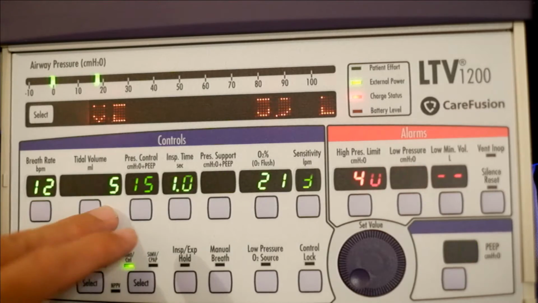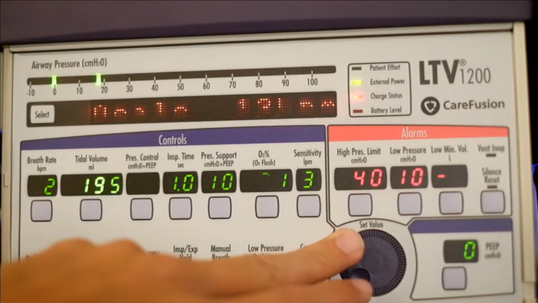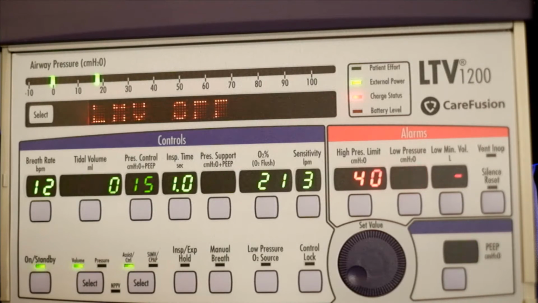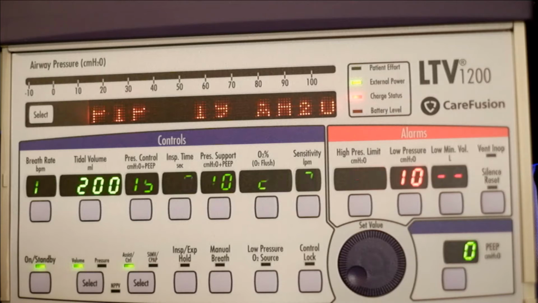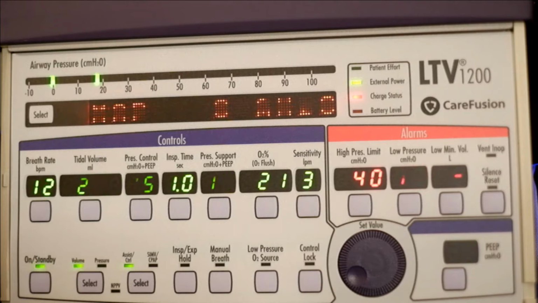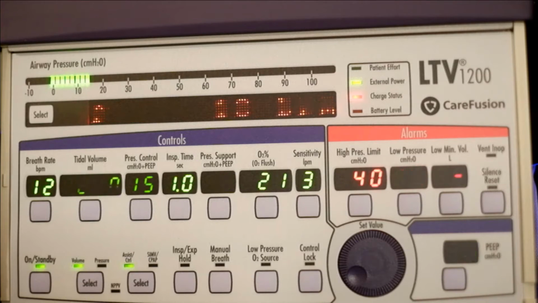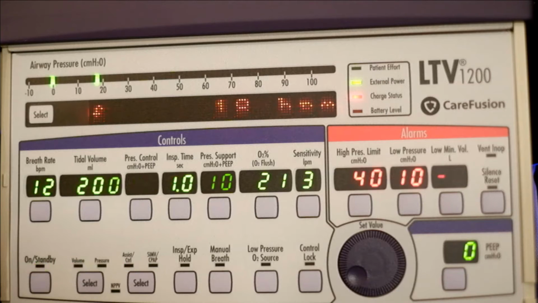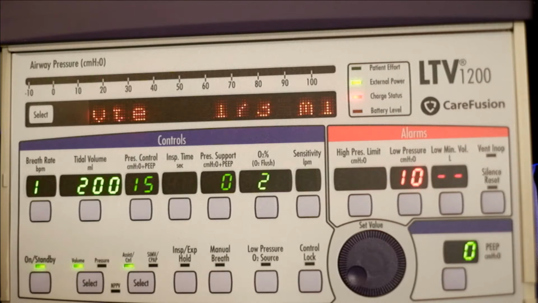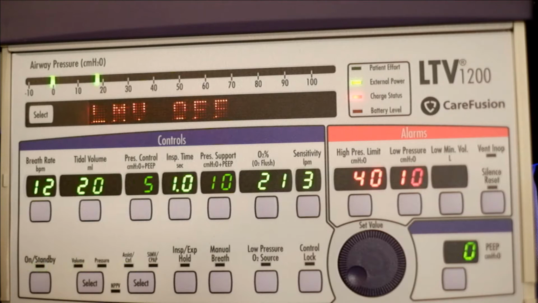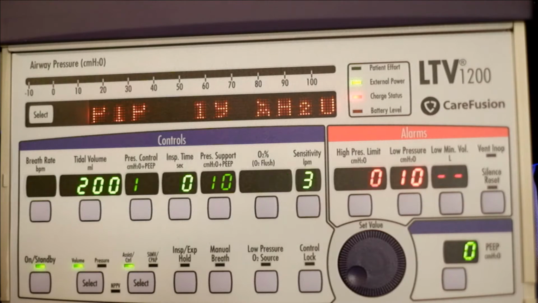So we can increase it a little more if we really want that 170. So let's increase this to 200. And let's see what it calculates up to now. Okay, 173.